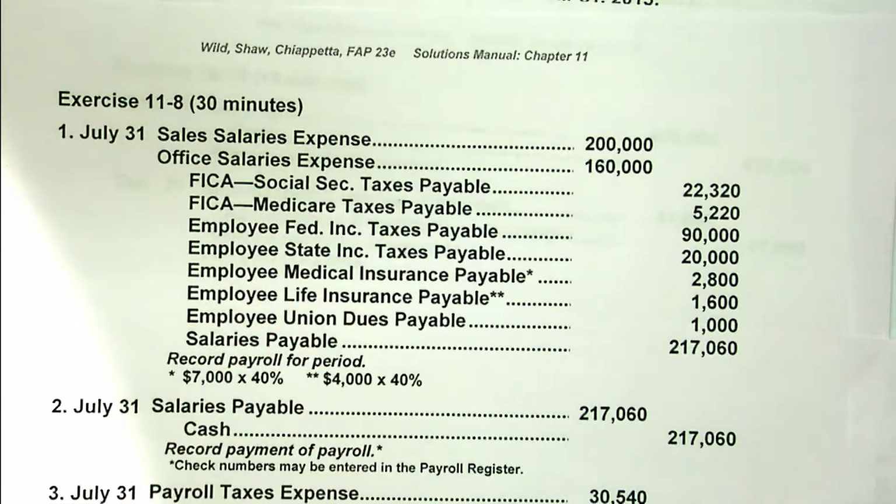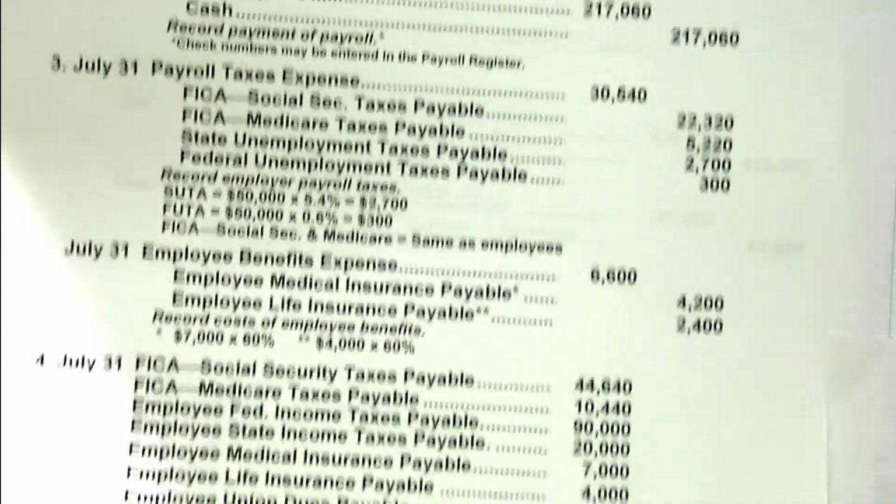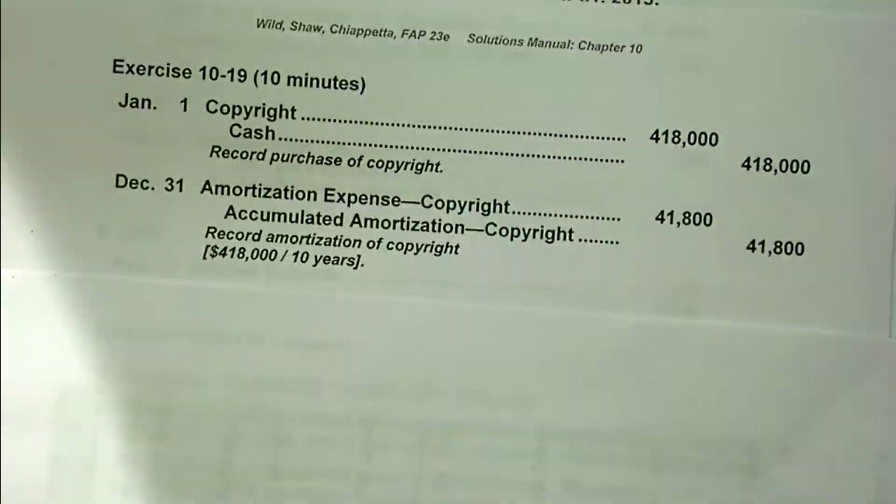Now I'm not going to make you do these journal entries. You should be thanking me at this time. Now, why am I not going to be making you do those journal entries? Well, for several reasons. Number one, payroll has become such a specific niche of accounting that a lot of companies don't even do their own payroll accounting.